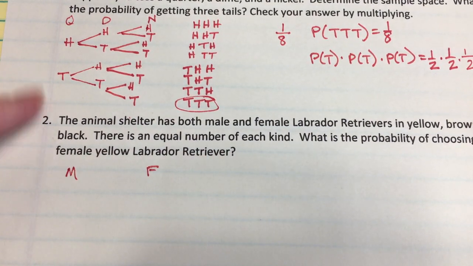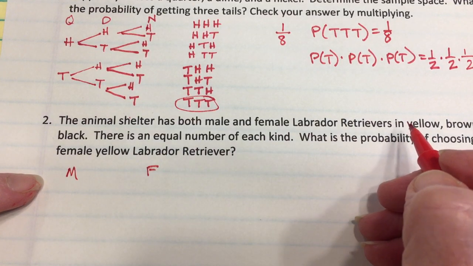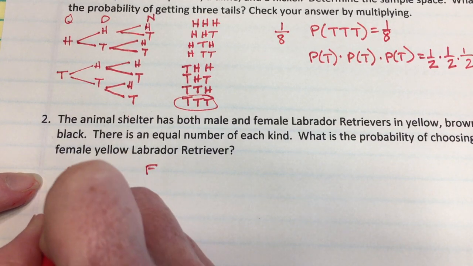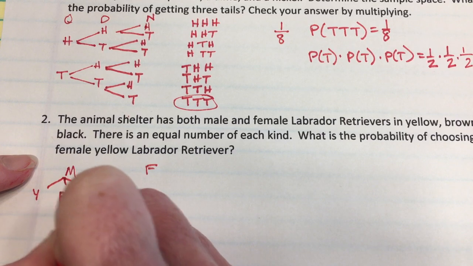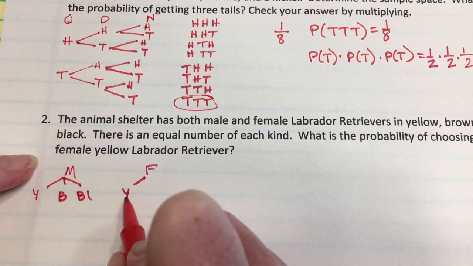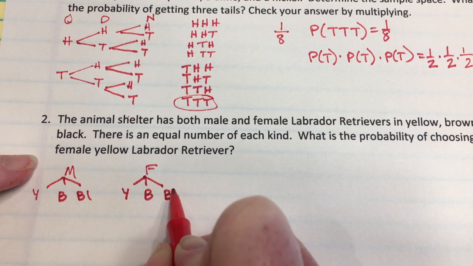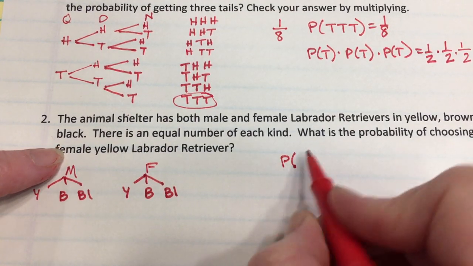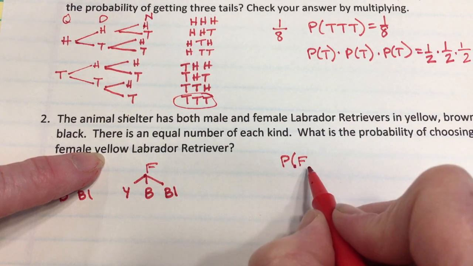I'm going to do my tree diagram going a different direction. The colors are also something that could change. They're all labs. So I can have a male yellow, a male brown, or a male black. For female, I could have yellow, brown, or black. I want to know the probability of choosing a female yellow.